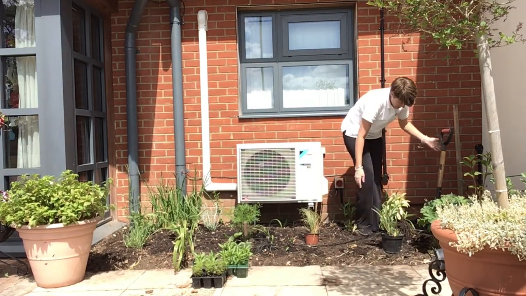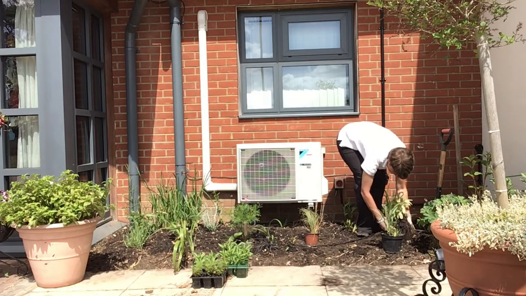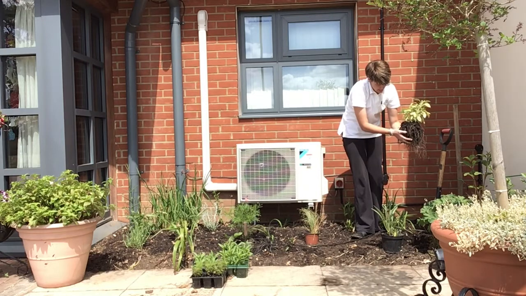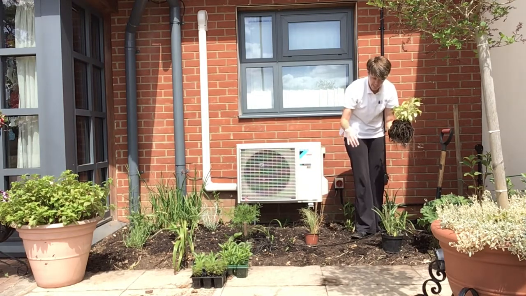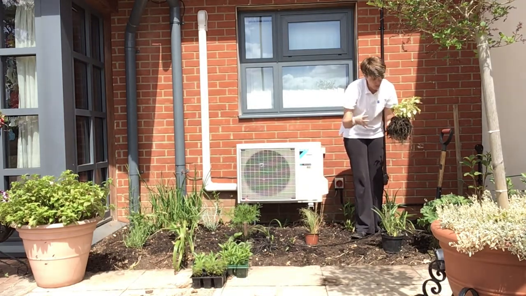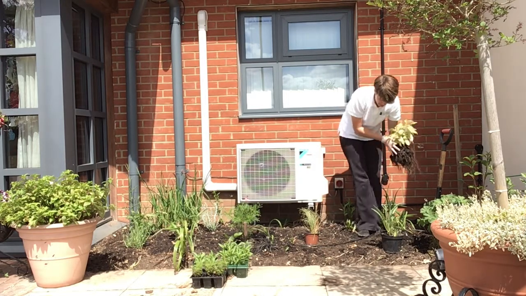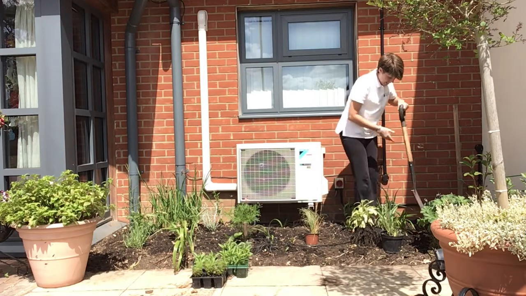My next plant is this lovely variegated sage, which I took out of a big clay pot. If you're taking it from something quite big, I've still got to dig a hole big enough for this to go in, and again the soil level just needs to be the same. So we'll get it in as well.